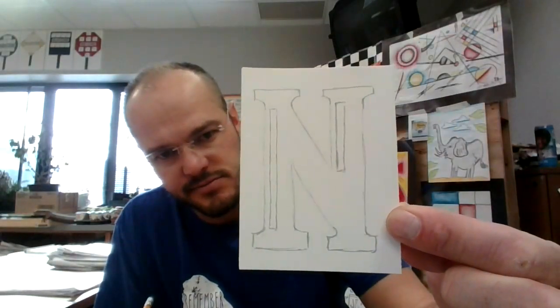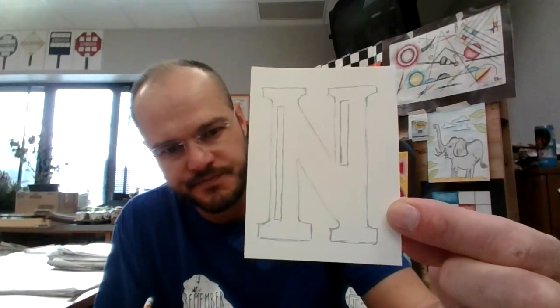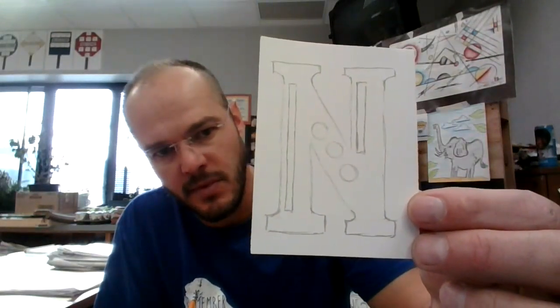So they're rectangles. Next, I'm thinking about some shapes. Make some circles. 1, 2, 3 circles going across. Next, I'm going to put some sort of a shape curving in here. These little lines are just little decorations.